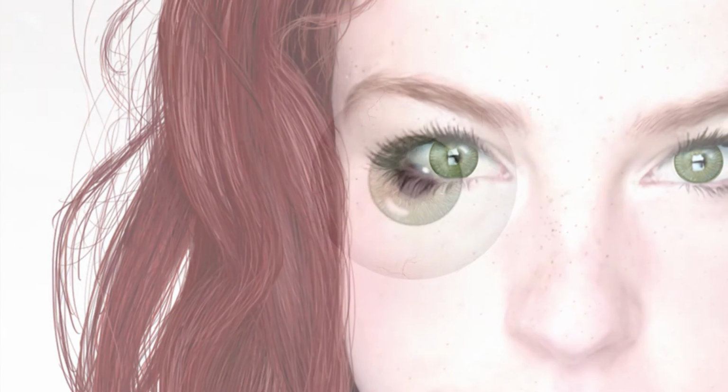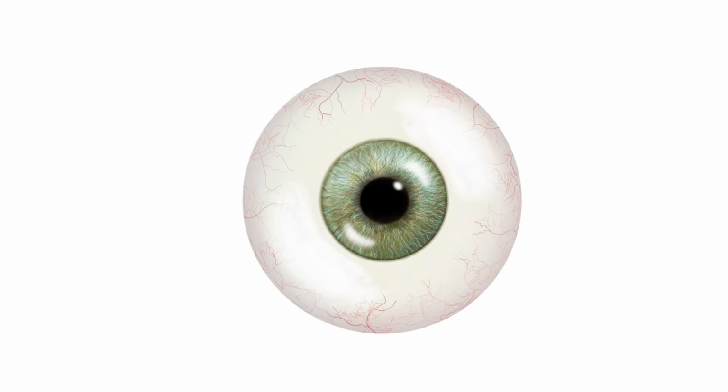The human eye has the ability to see infinitely far away to as close as 6.5 centimeters at a young age, and it can adjust in just a few milliseconds. The superficial anatomy of the eye includes the sclera, cornea, iris, and pupil.